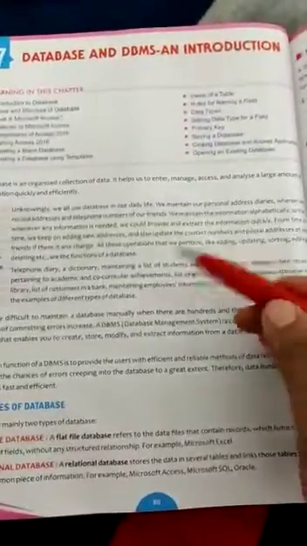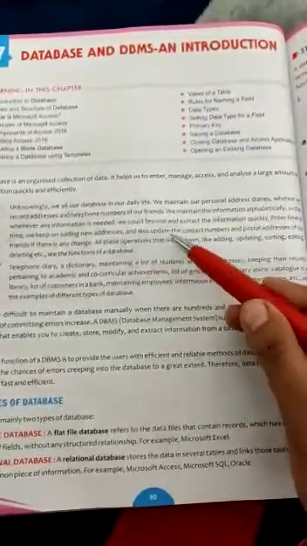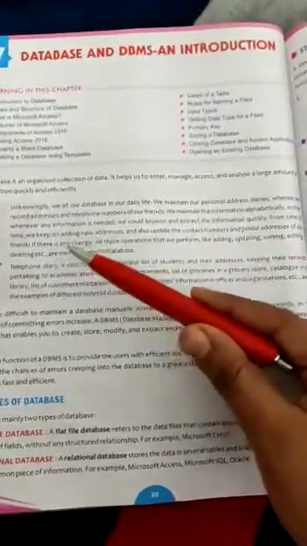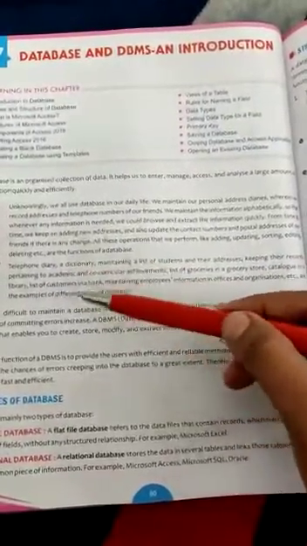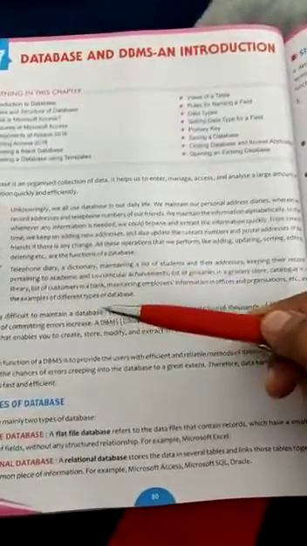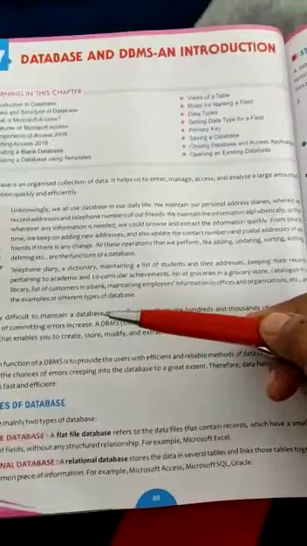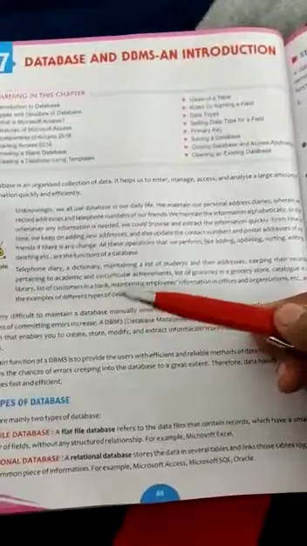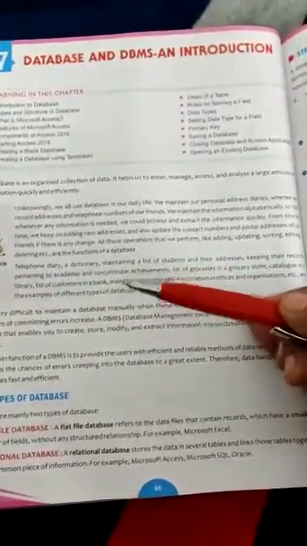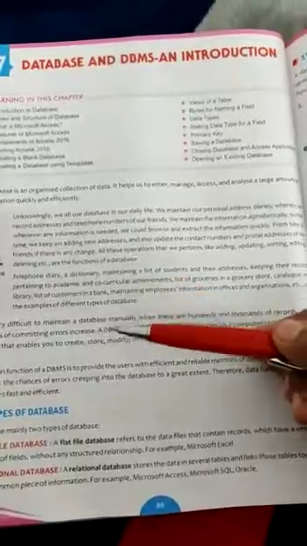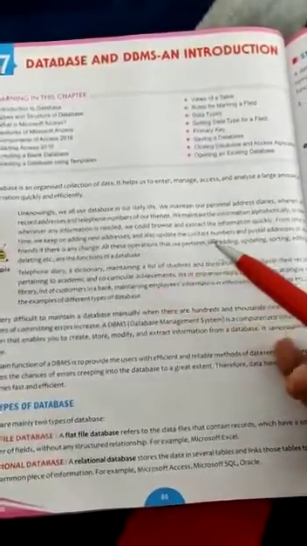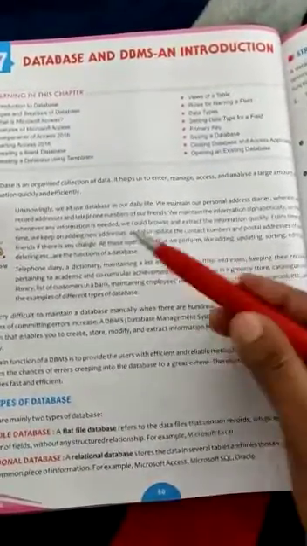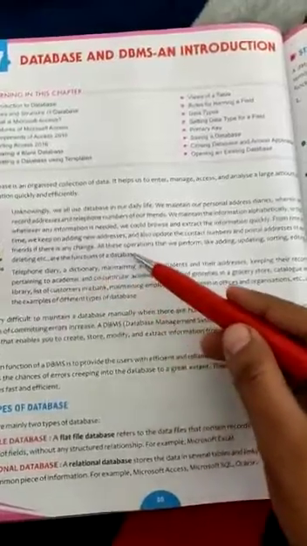From time to time, we keep on adding new addresses and also update the contact numbers and postal addresses of our friends or relatives if there is any change. If our friend changes address, we update that address in our diary. All these operations that we perform, like adding, updating, sorting, editing, deleting, etc., are the functions of a database.